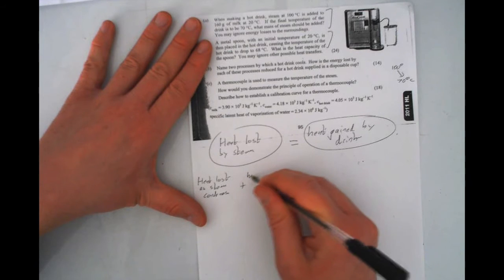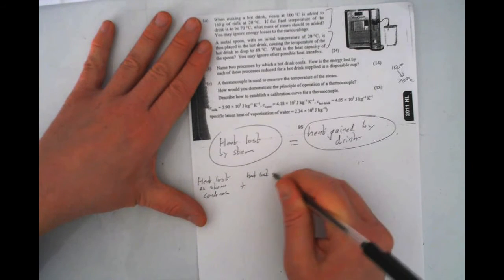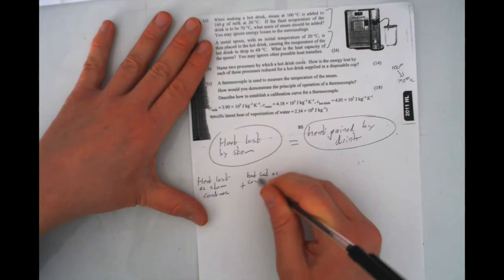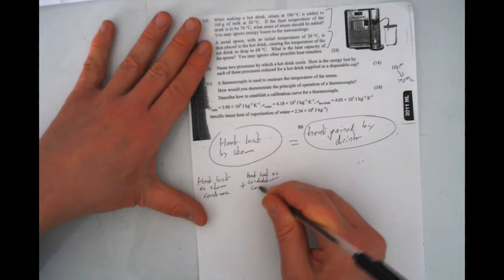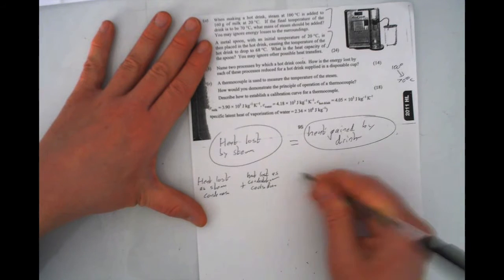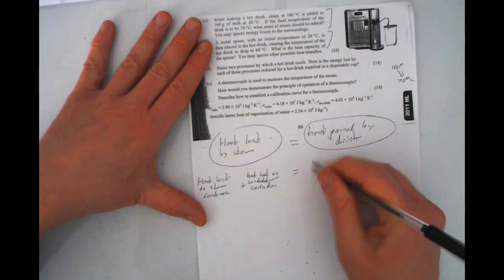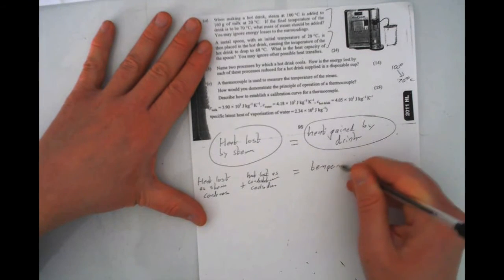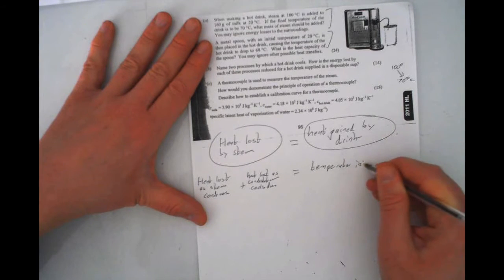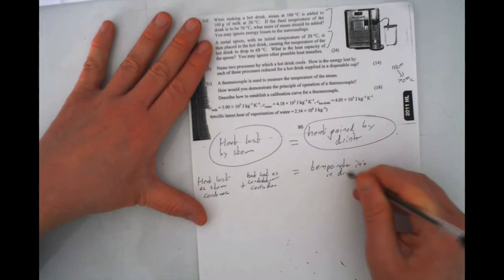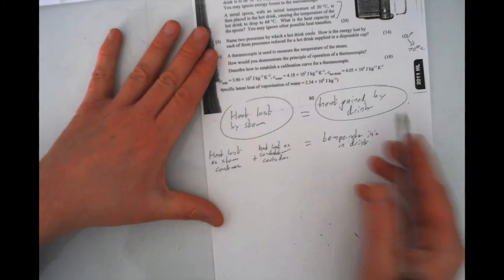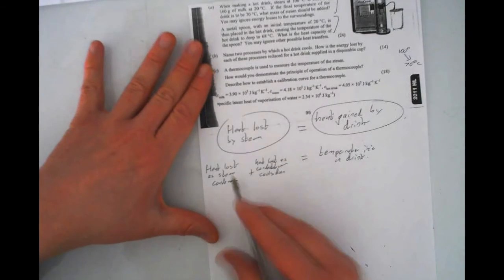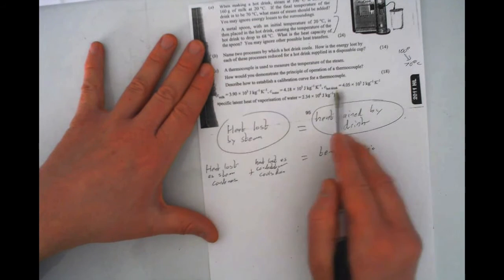So the heat lost as the steam condenses and then cools down, that's going to be equal to the temperature increase of the drink, because that's how it's going to manifest itself in the drink. Okay, let's make this into an equation then. So we know most of this. We just have to be very careful about which values we use, because they've given us a load, and some of them we don't need quite yet.